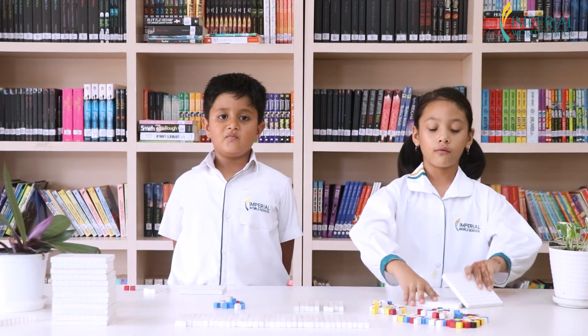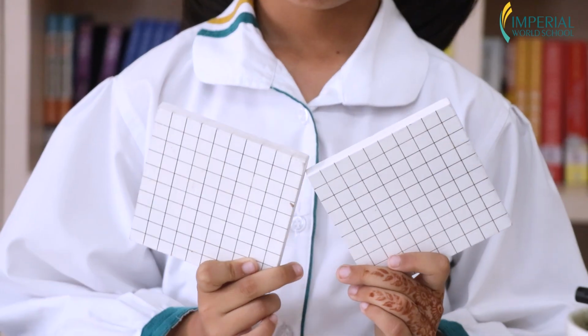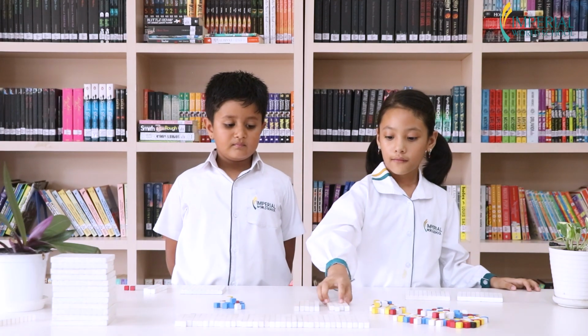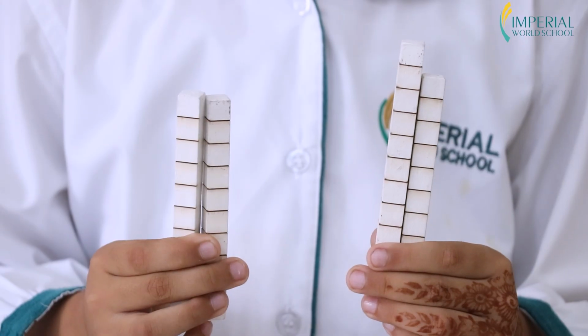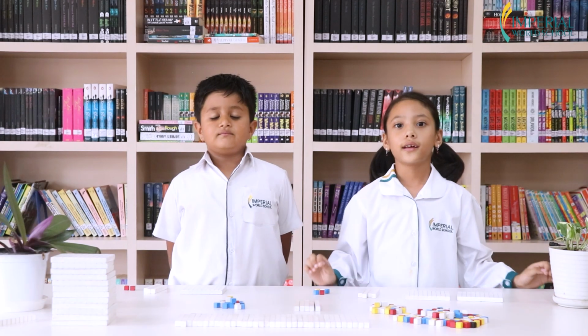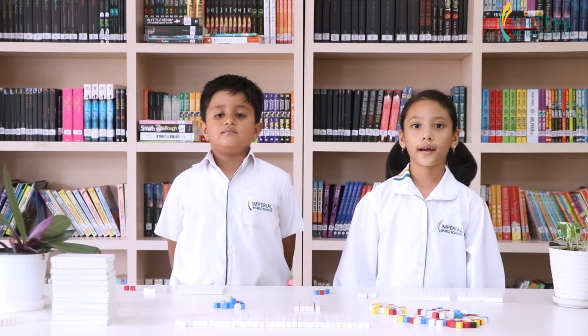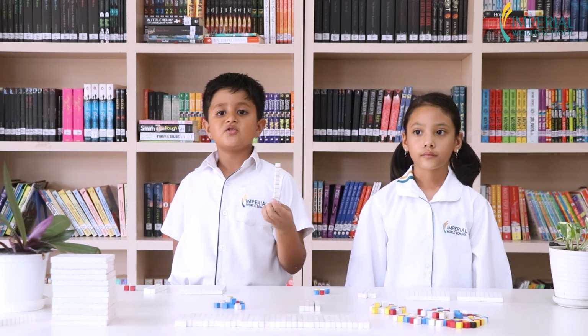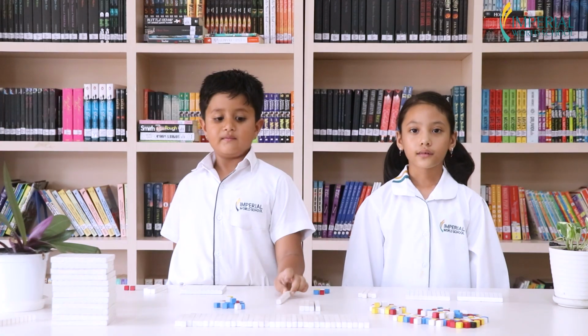Now let's build the number 245. We need 200, 4 tens and 5 ones, which is 245. Base 10 blocks help us to see the number clearly.